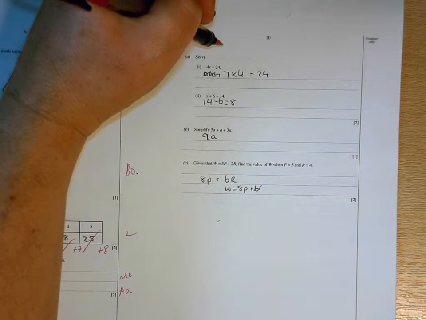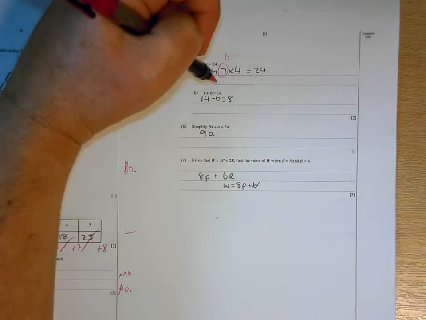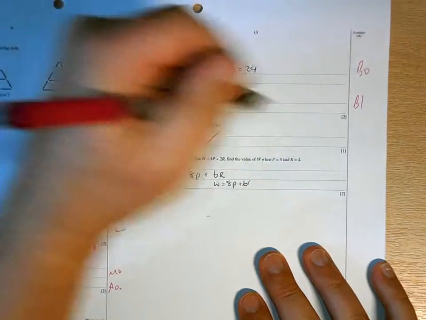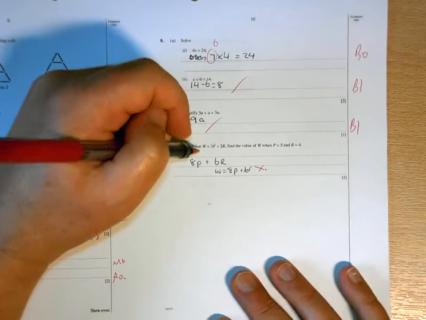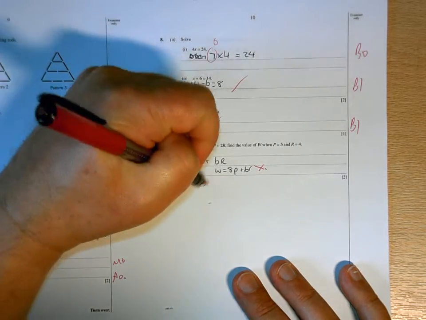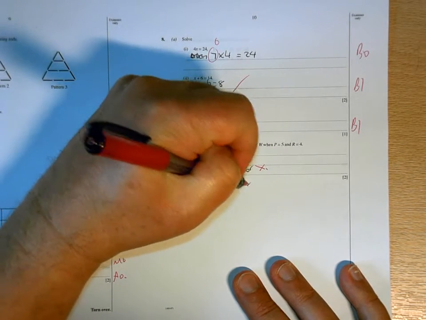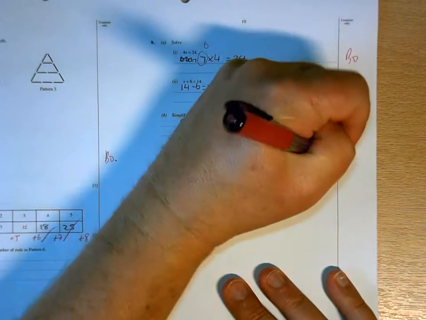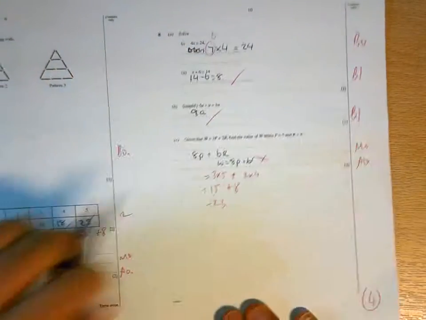7 times 4 is 24. No, it isn't. 6 times 4 is 24. 9A is right. This one is wrong. What you need to do, and we've done one like this recently, 3 and the P are joined by times, so it's going to be 3 times 5 plus 2 times 4, which is 15, add 8, which is 23. 2, 4 for the page.